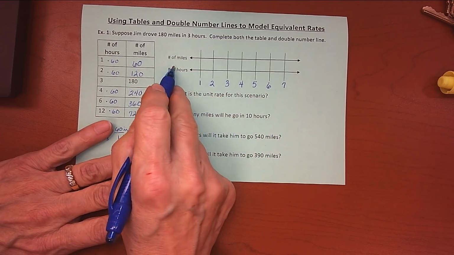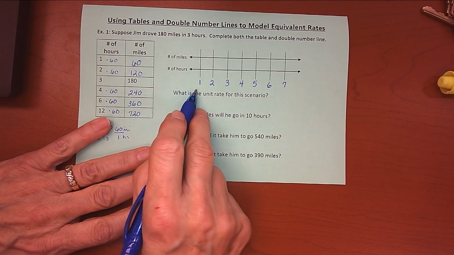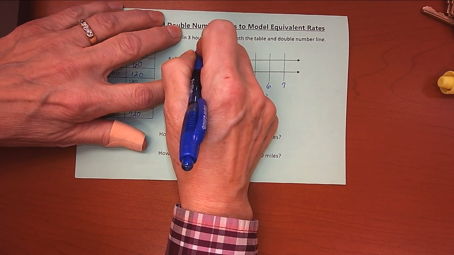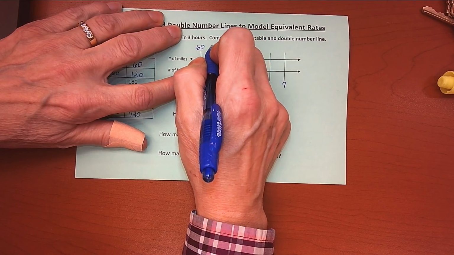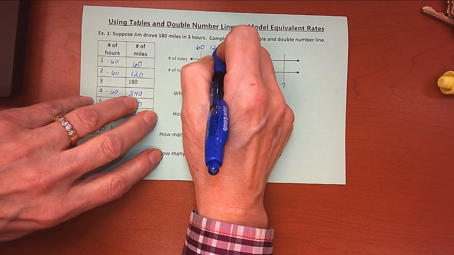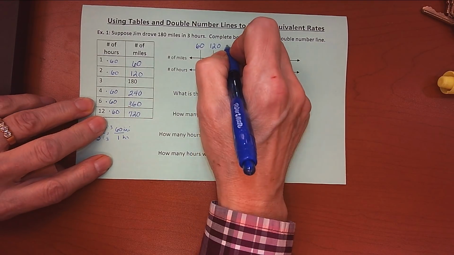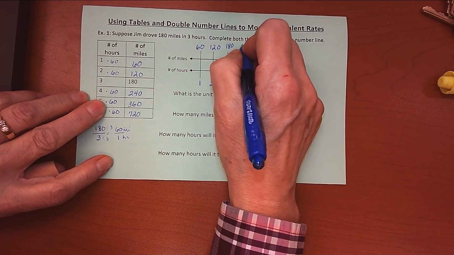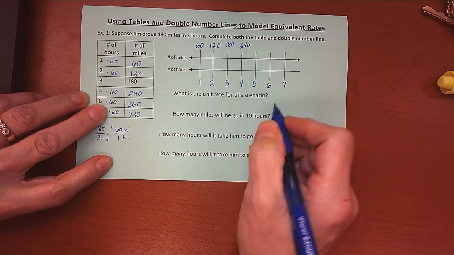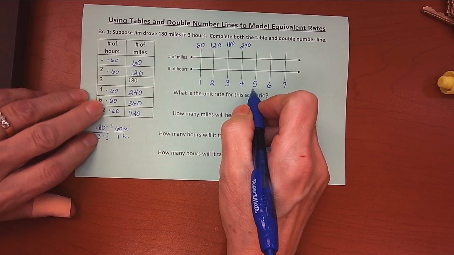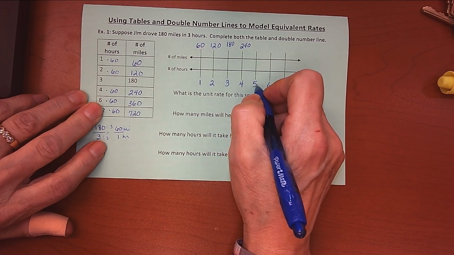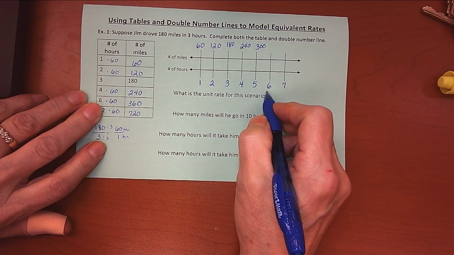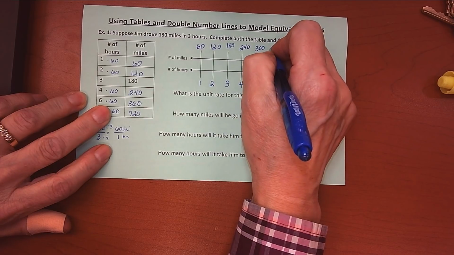And then in order to figure out the number of miles that we traveled, we would multiply each one of these by 60. So 1 times 60 is 60, and 2 times 60 is 120, just like in our chart over here. 3 times 60 is 180. 4 times 60 is 240 miles. 5 times 60, which we skipped over here, is going to give us 300. 6 times 60 we have in our chart over here, so that was 360.